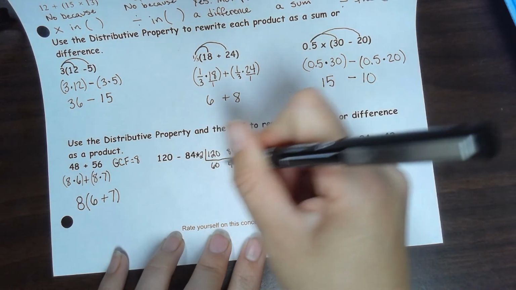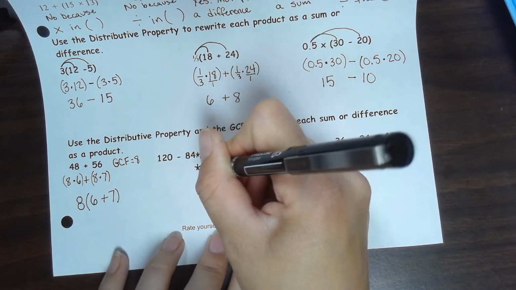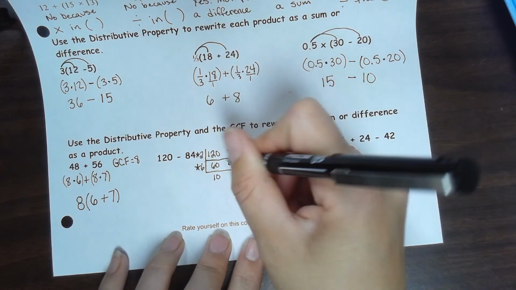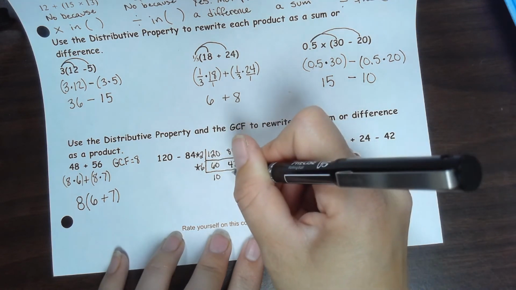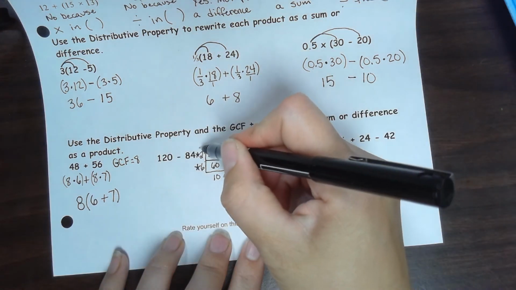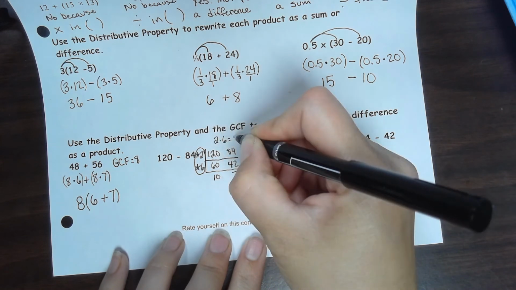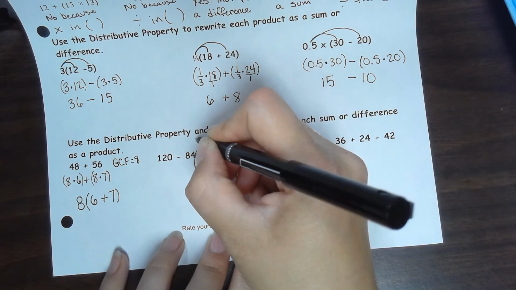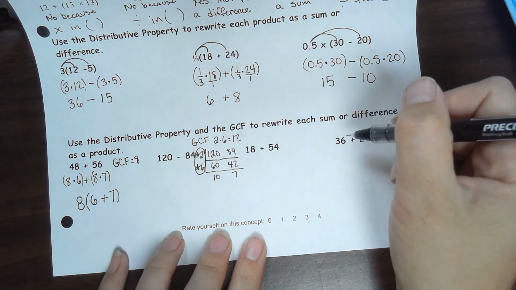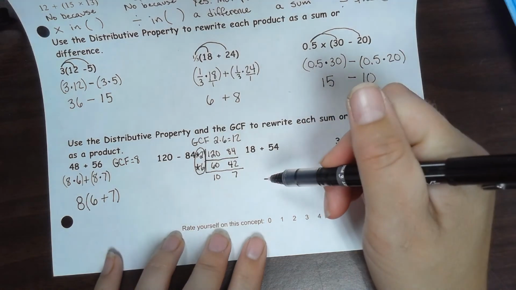Oh, 60 and 42. I know that 6 goes into both of those, so I'm going to put a 6 here. 6 goes into 60 10 times, and 6 goes into 42 7 times. These don't share anything in common, so my greatest common factor is going to be these multiplied together. So 2 times 6 gives me 12. So the greatest common factor of these two numbers is 12, if you didn't see that on your own, which is okay. That's why we gave you tools yesterday.